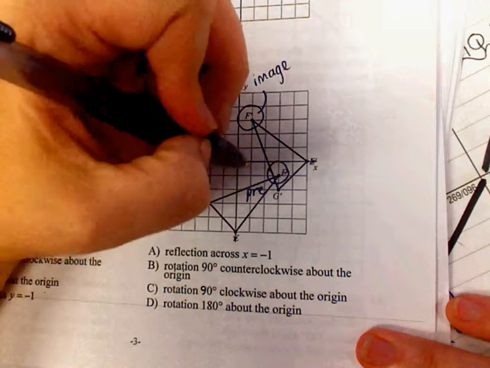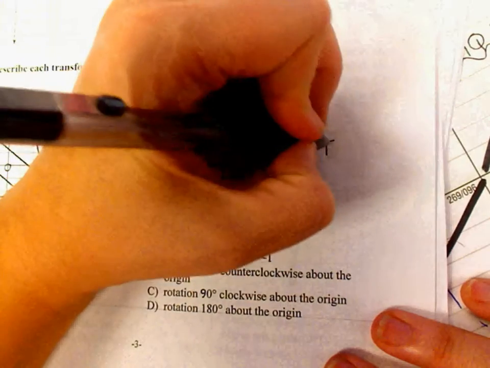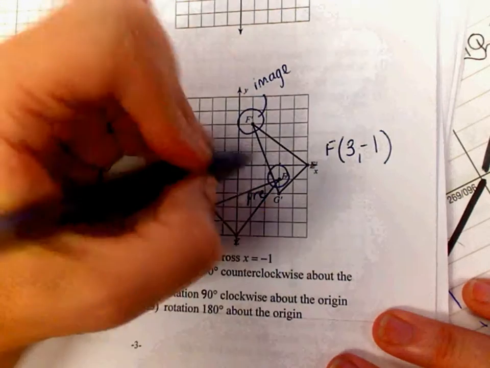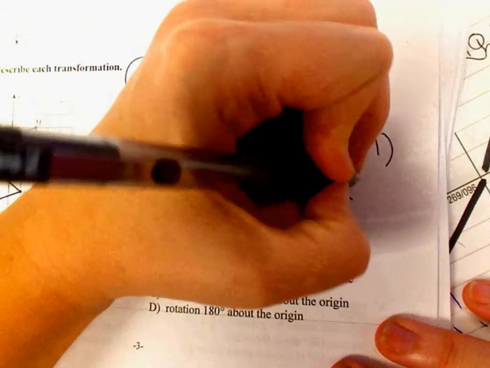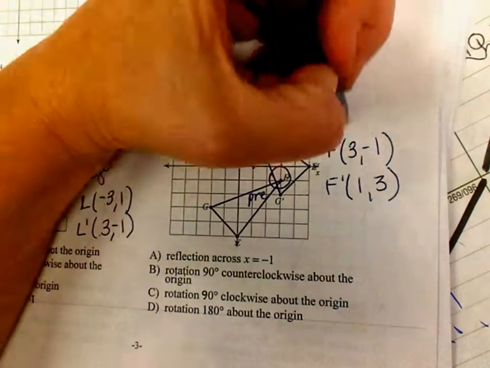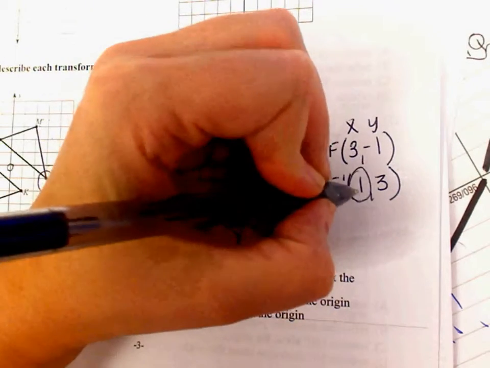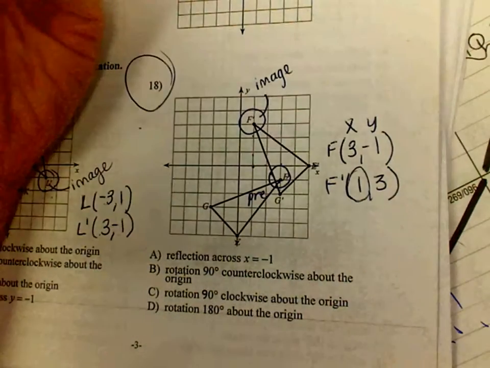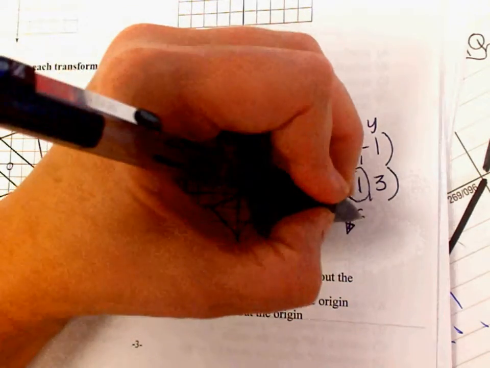Okay, so the coordinates of F are +3, -1. And the coordinates of F prime are +1, +3. So you can see that the X and Y switched places, and then the one on the left side became positive. So that is a 90 degrees counterclockwise rotation. When they switch places and the one on the left changes, that's counterclockwise.